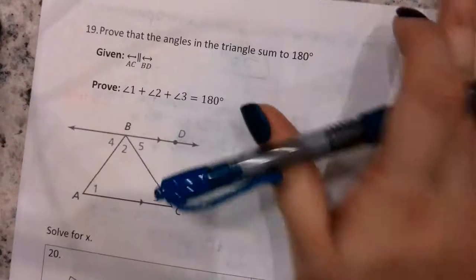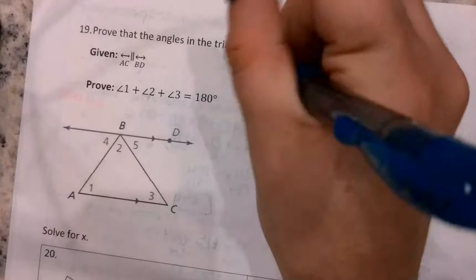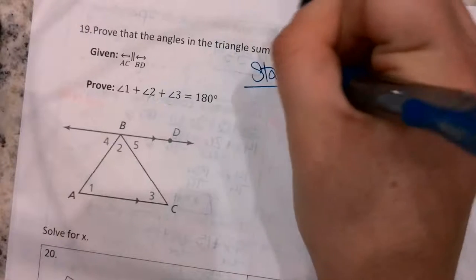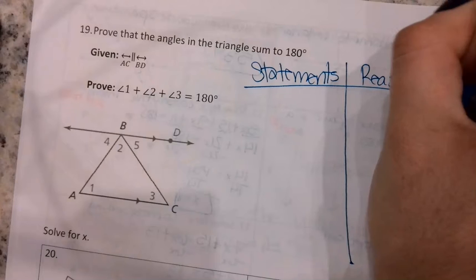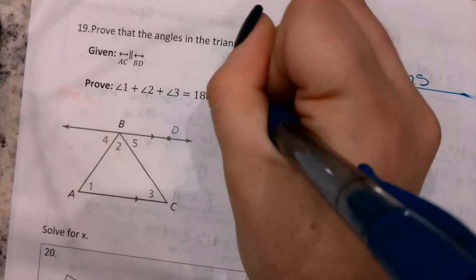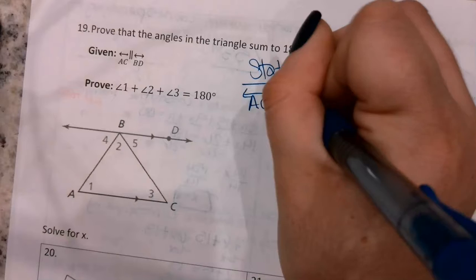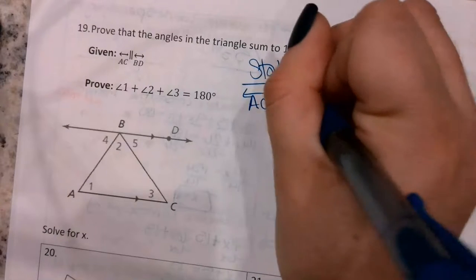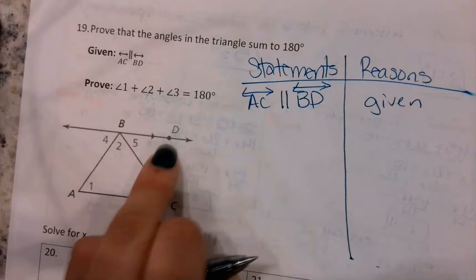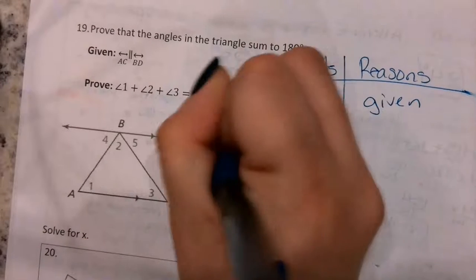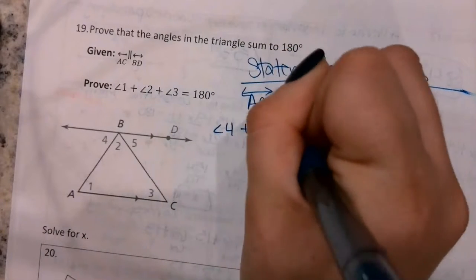Okay, number 19 wants me to prove that the angles in the triangle sum to 180. So I'm going to start off by writing my statements and reasons. I start off with my given, so AC is parallel to BD. That was given. I know that angles 4, 2, and 5 all add up to 180 because of the definition of a straight line.